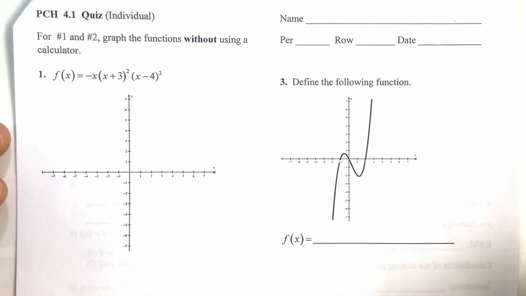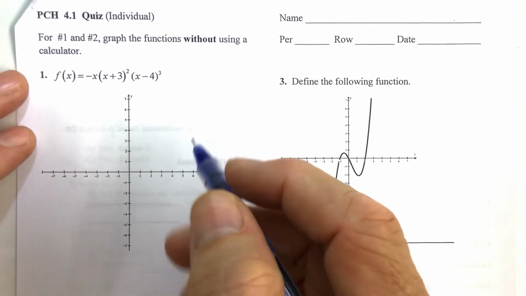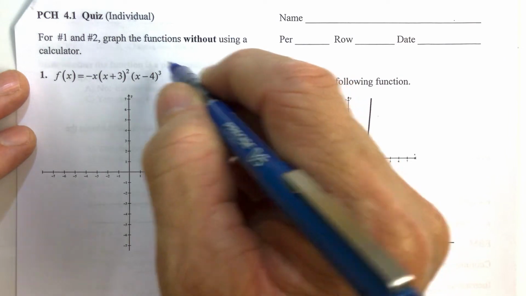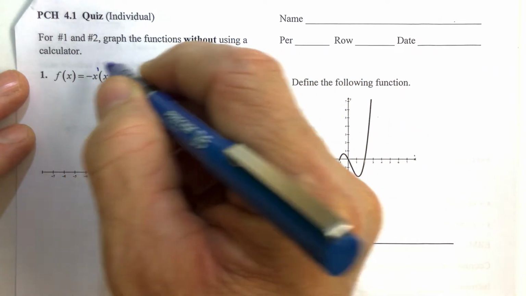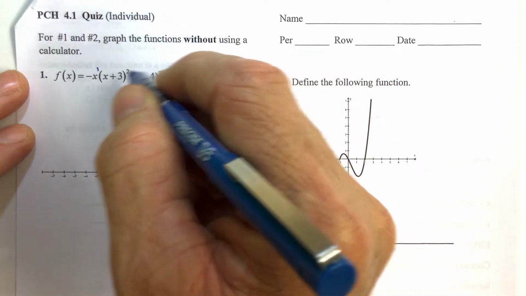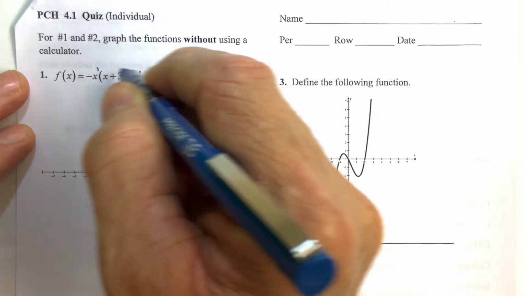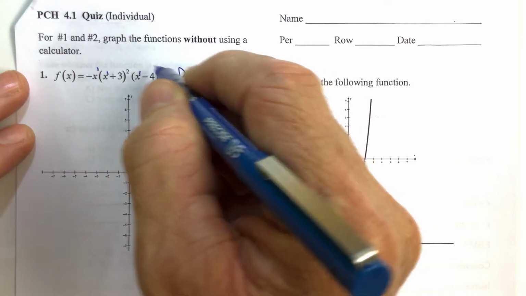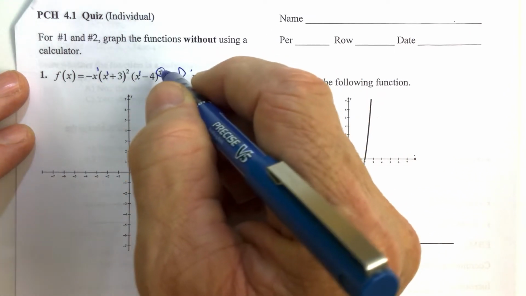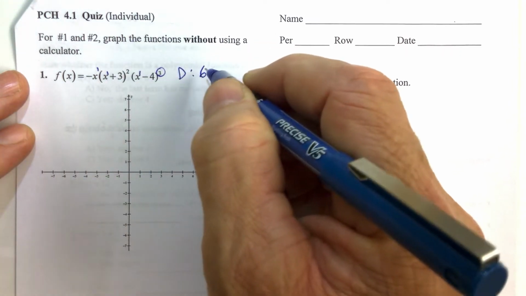All right, so for page 3, problem number 1, we're asked to graph the functions without using a calculator. The first thing we want to check is the degree. Since each of these exponents of the x's are 1, we just count the multiplicities of each of the factors. So 3 plus 2 plus 1 is 6.